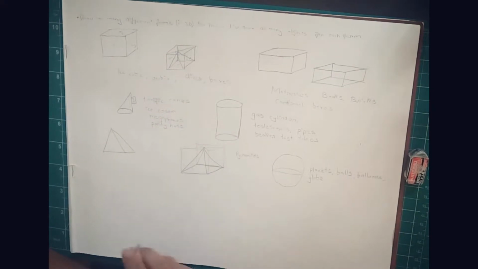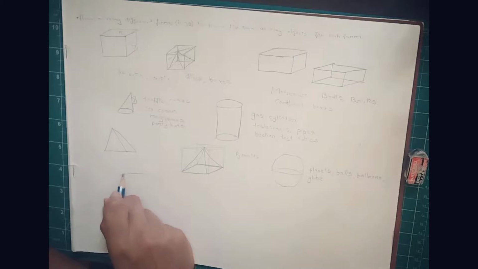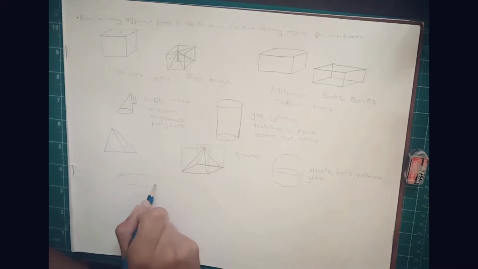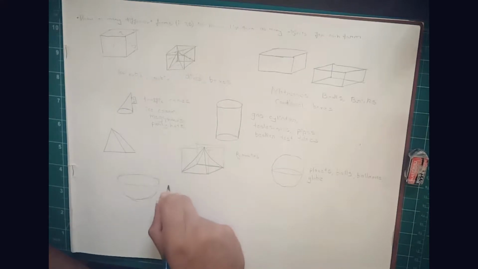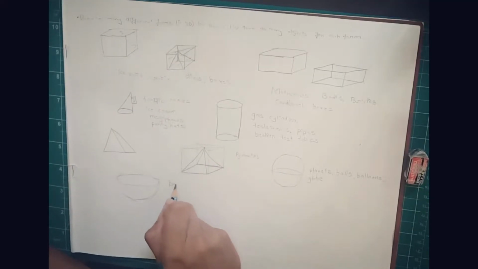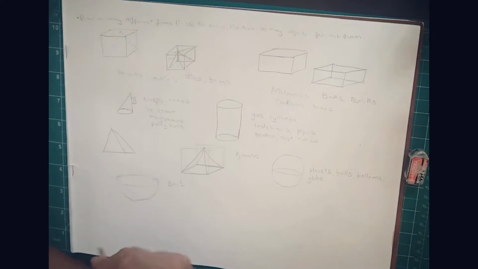Okay, so after sphere we've got hemisphere. Hemisphere is basically half a sphere. So yeah, that's a hemisphere. It's pretty easy to draw as well. First thing, when we look at a hemisphere, it looks exactly like a bowl. So yeah, bowl is one of the things which we use as a hemisphere.